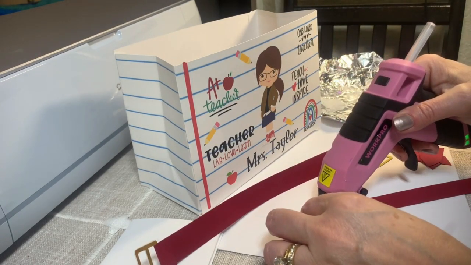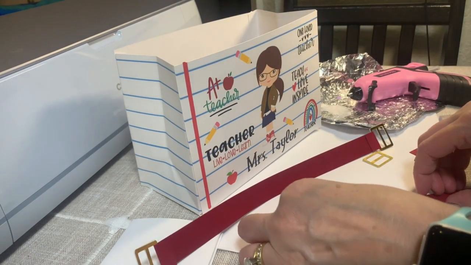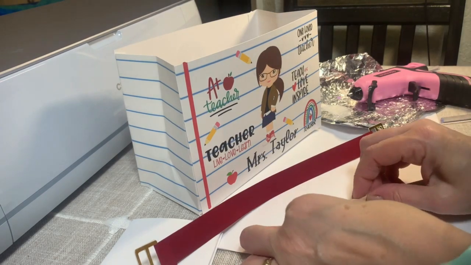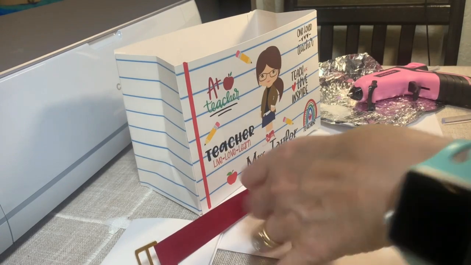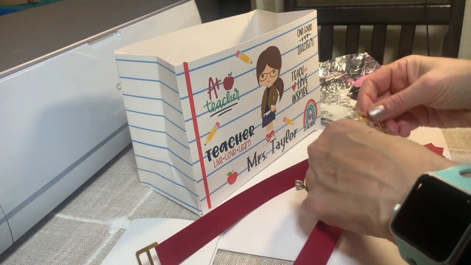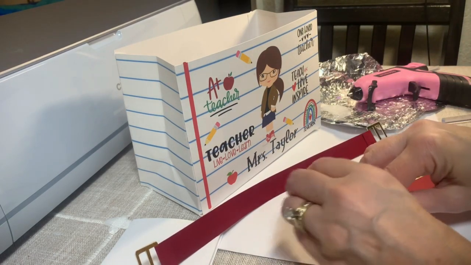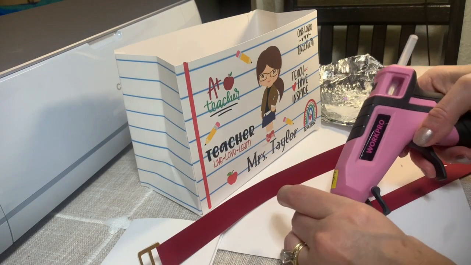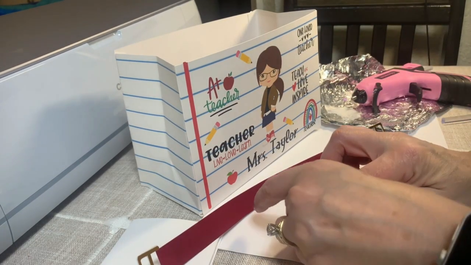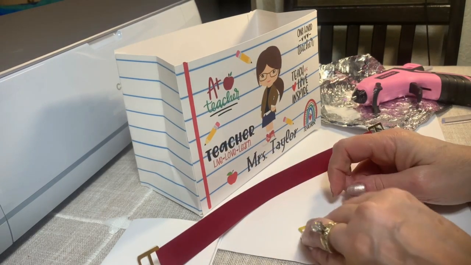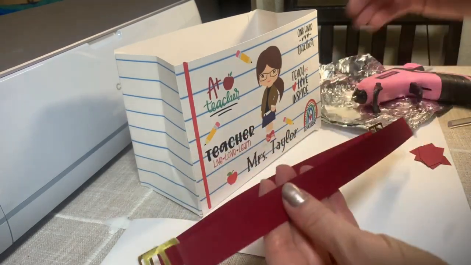And we're going to apply the glue. And now we're going to do the other side, and this is the last buckle. Add some glue. Okay, so now we have this.